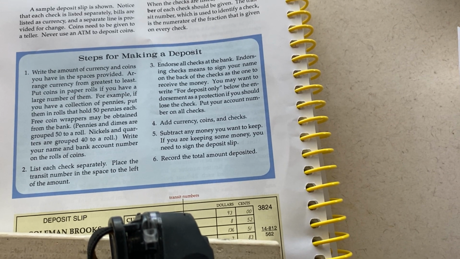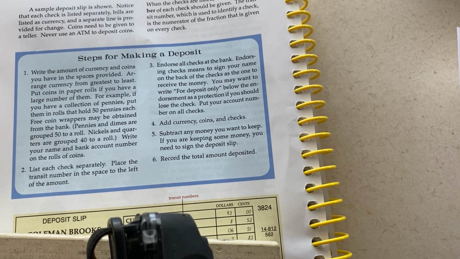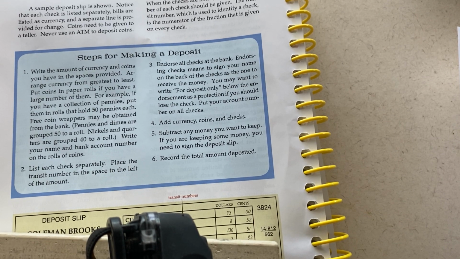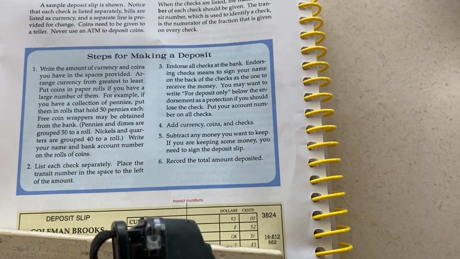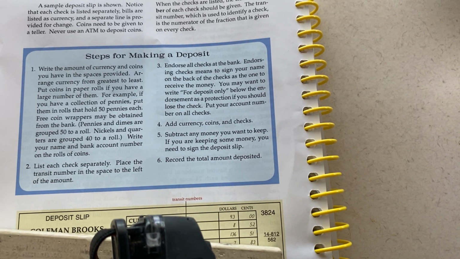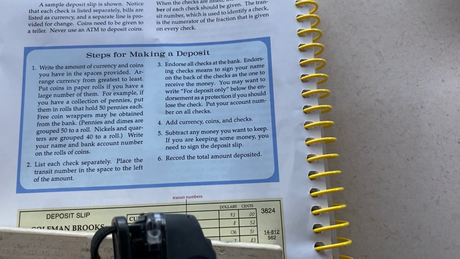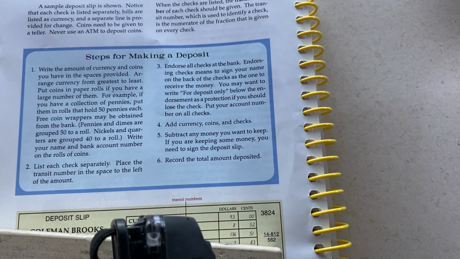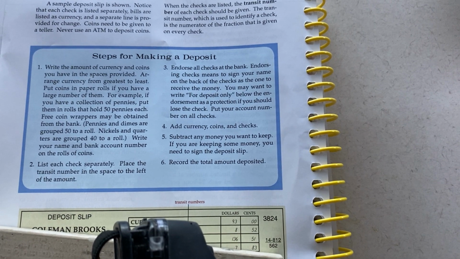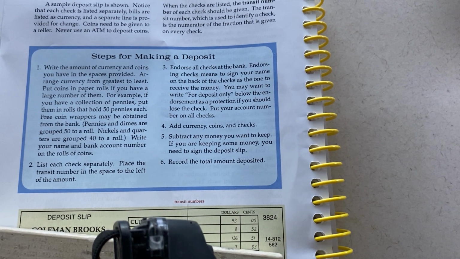So you put the coins in paper rolls. There's usually 50 pennies in a roll and 50 dimes in a roll, and nickels and quarters, 40 in a roll. You get these little paper containers, coin rolls, from your bank, and then when you count them up and put them in the coin rolls, put your name on it, and then put your account number on it in case you lose it. Or if the bank loses it and finds out, oh, it goes into their account. That's where the money goes. So it's good to write your name on it.